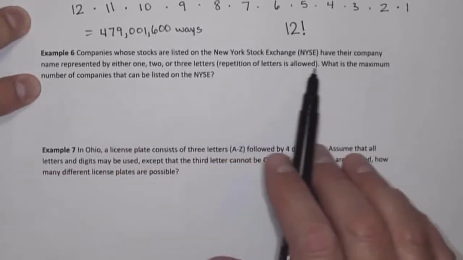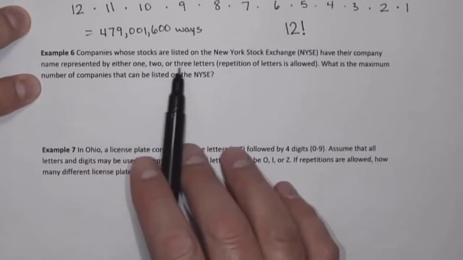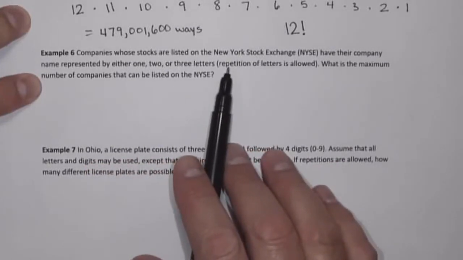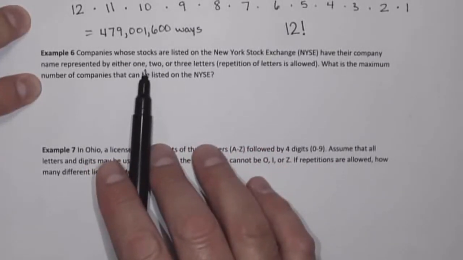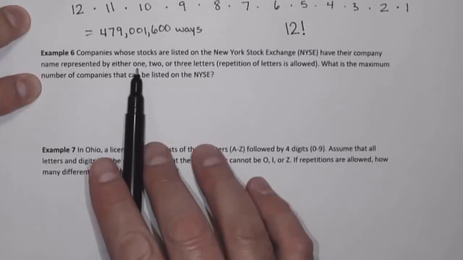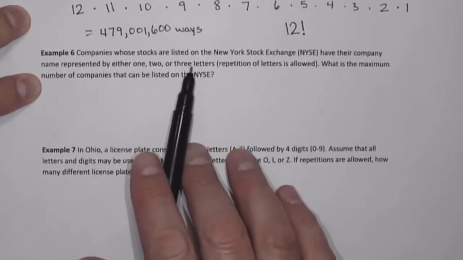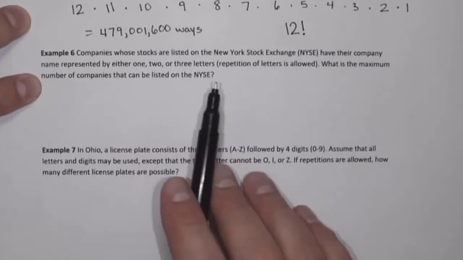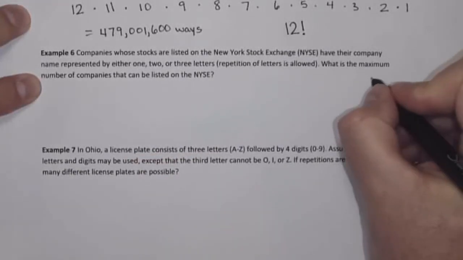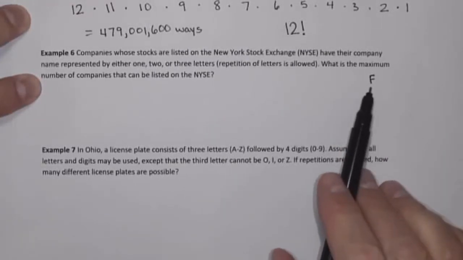Now this problem is a little more complicated because we have 3 different scenarios that are possible. A company listed on the New York Stock Exchange can either be listed by 1 letter, by 2 letters, or by 3 letters. And just to give you an example of that, I believe F is Ford on the New York Stock Exchange, so they use the symbol F for Ford.